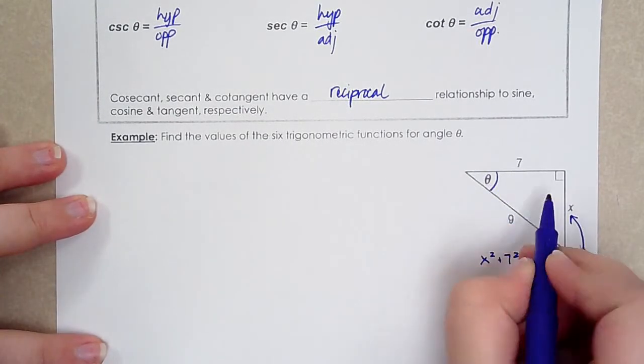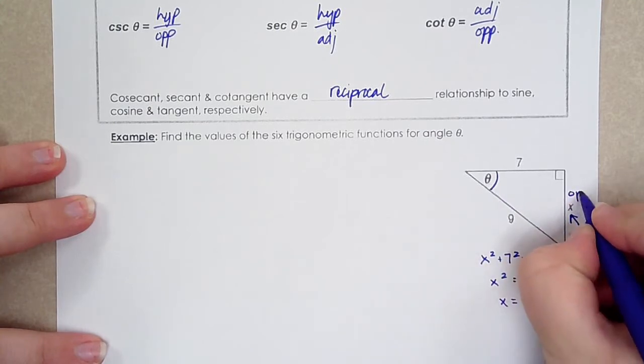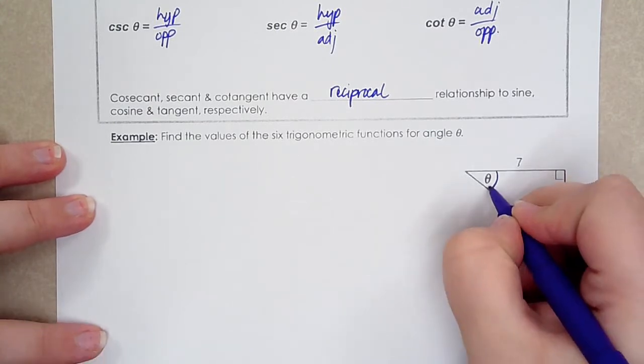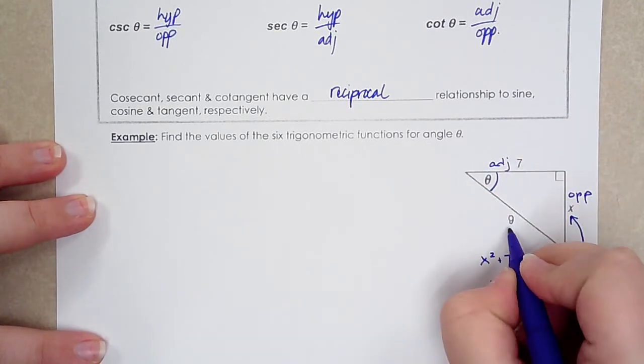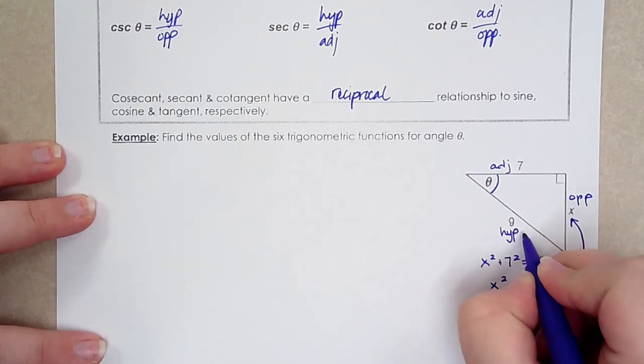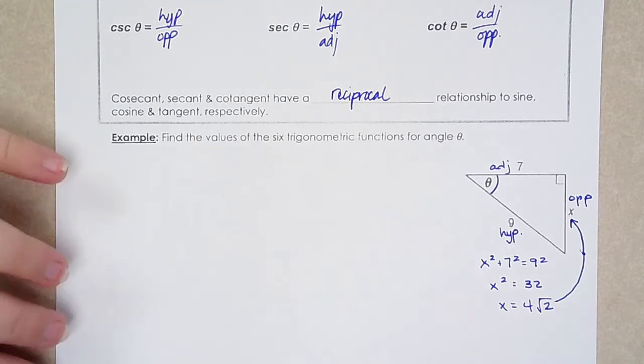If this is my theta, I'm going to go ahead and label the side that is straight across from it as my opposite, the side directly next to it as adjacent, and of course the longest side is always the hypotenuse. You don't have to do this, but as you're learning, it can be a good tool to remind you what you're looking for. All right, let's get to it.